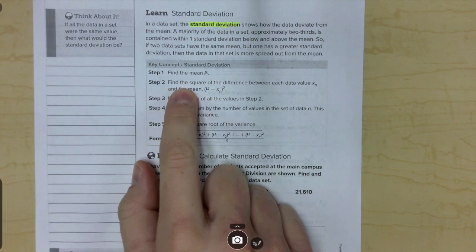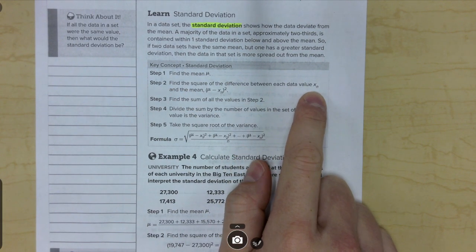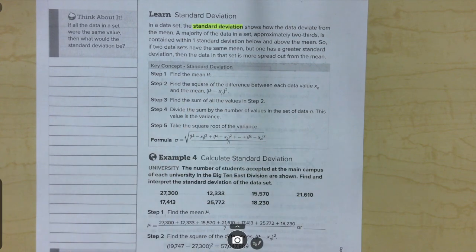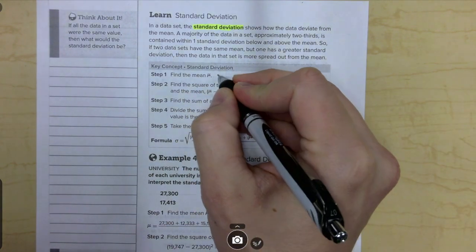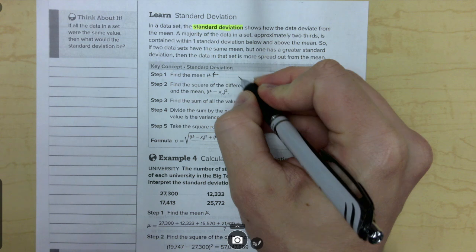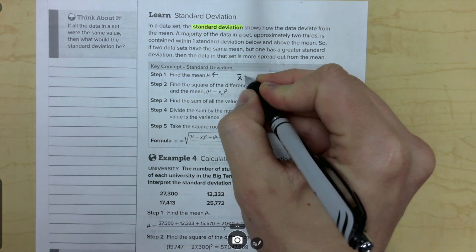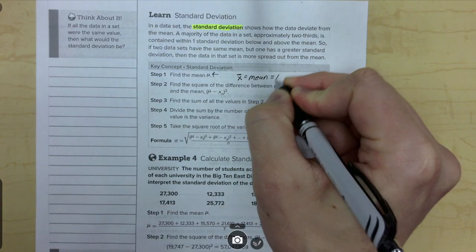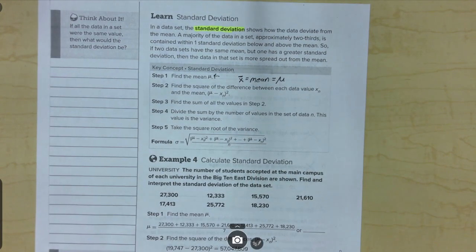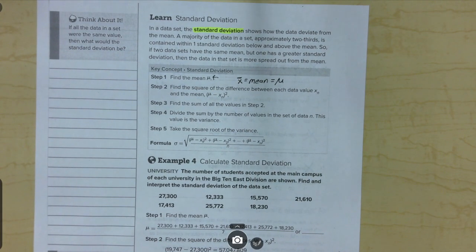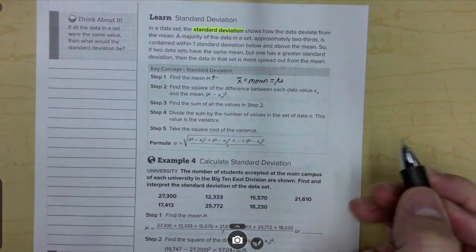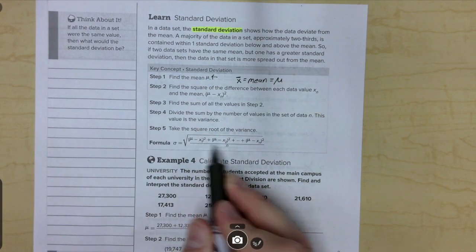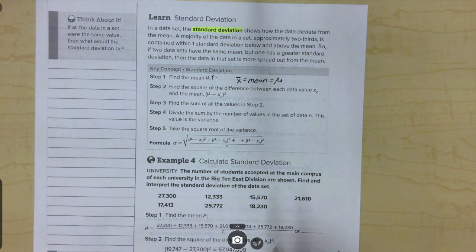Find the square of the difference between each data value x sub n and the mean mu. So this is mu. We use x bar, which is the same as mean, and we use the Greek symbol mu. Now, x of n, this is referring to your data points. If you look here, you have x1, x2, all the way to xn.